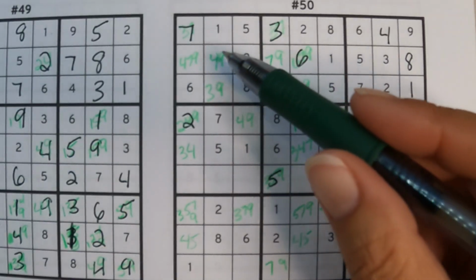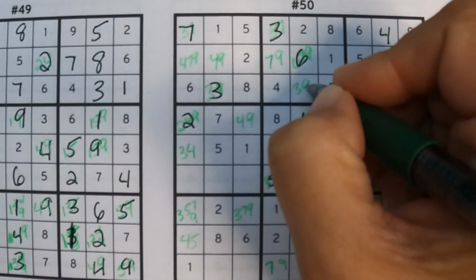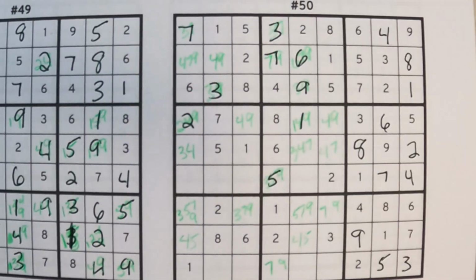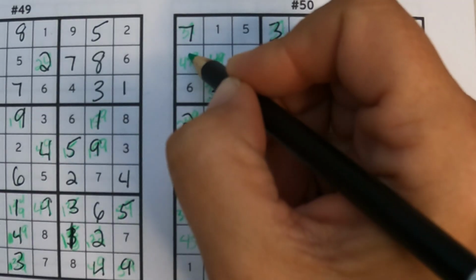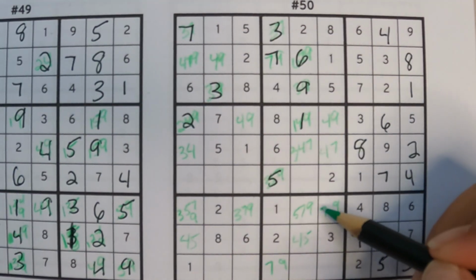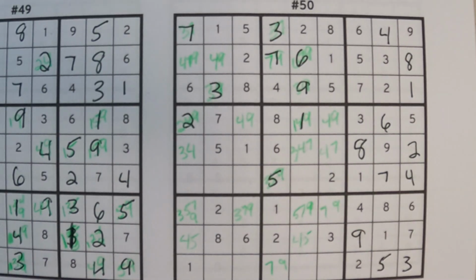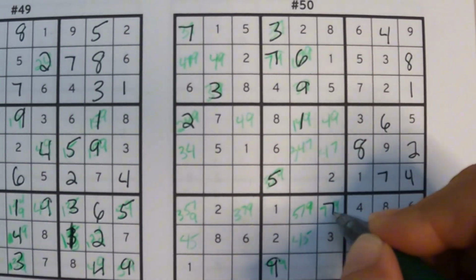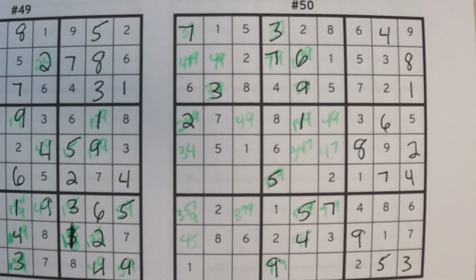And that means the only place in this box the 3 can be is here. That makes this our 9. And our 7. Let's do some cleanup here. We can get rid of this 7. This 9. Oh. This 7 makes this our 9, 7, 5, 4.